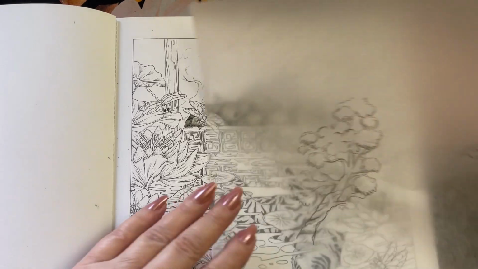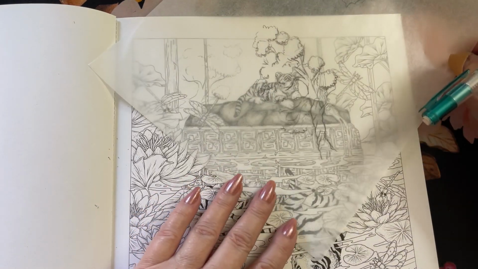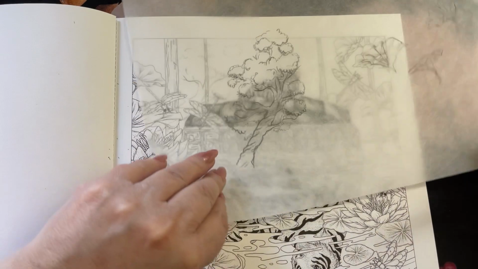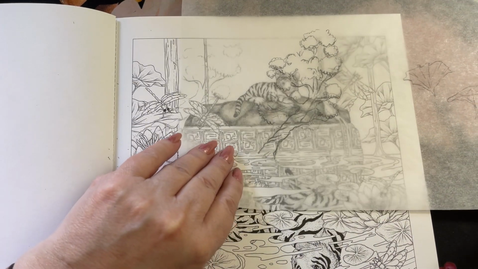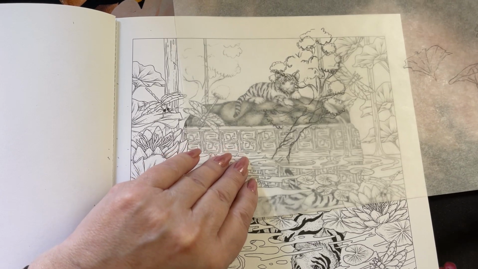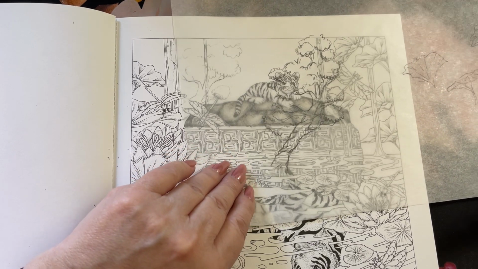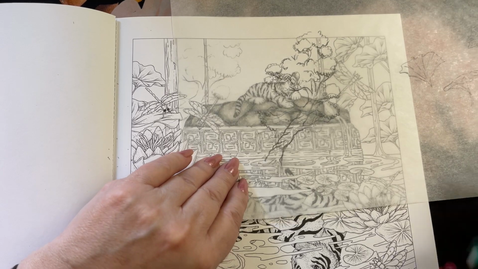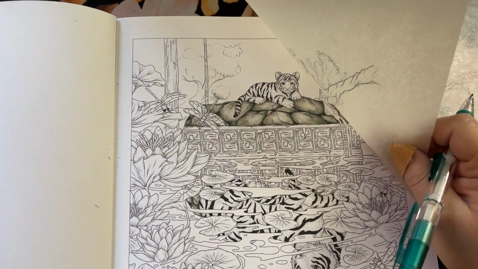Then when I go in with a pencil, I want them to go kind of the same direction, but I don't need the wood in here. So we're just going to put some fluffle in there. Got to stay behind him.